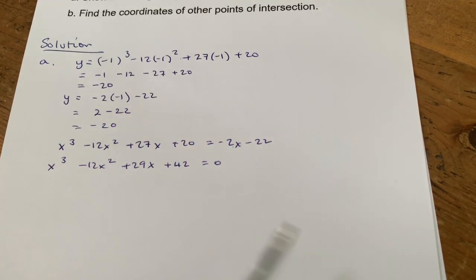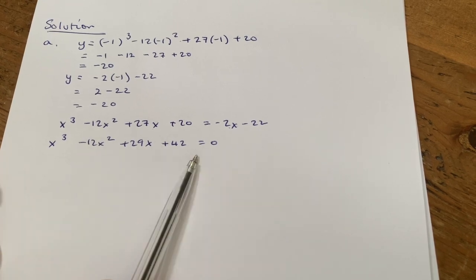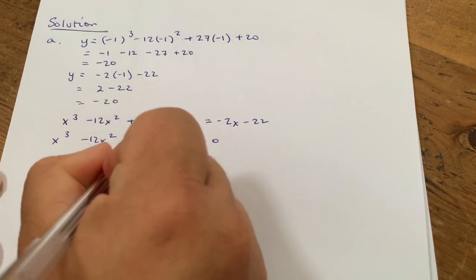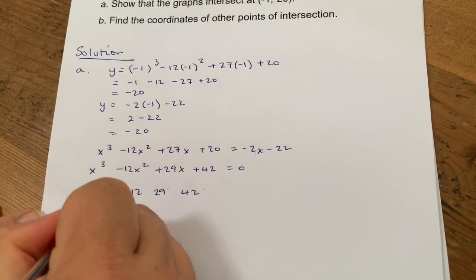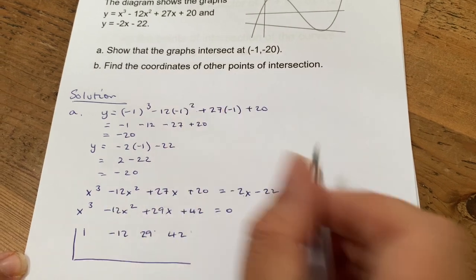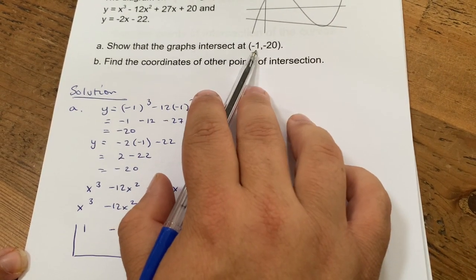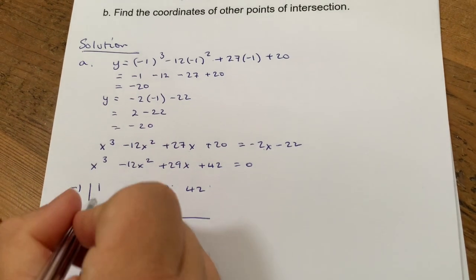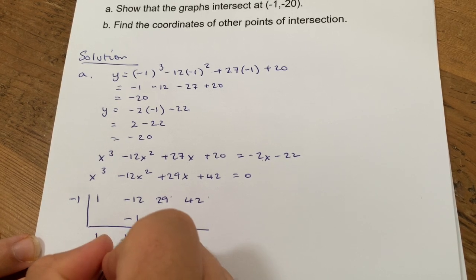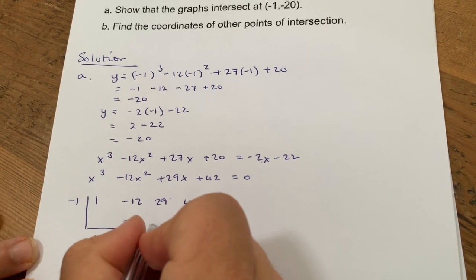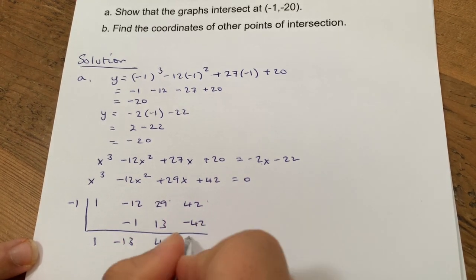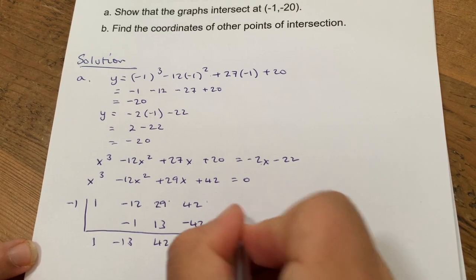Now, if the points intersect, when I do my synthetic division, I should not get any remainder. So therefore that's what I need to demonstrate. Okay, so x equals -1 here in the coordinate. So because x equals -1, that's what goes outside. Drop the 1 down, times to bring it up, add to bring it down, times to bring it up, add to bring it down, times to bring it up. So then you'd write no remainder.